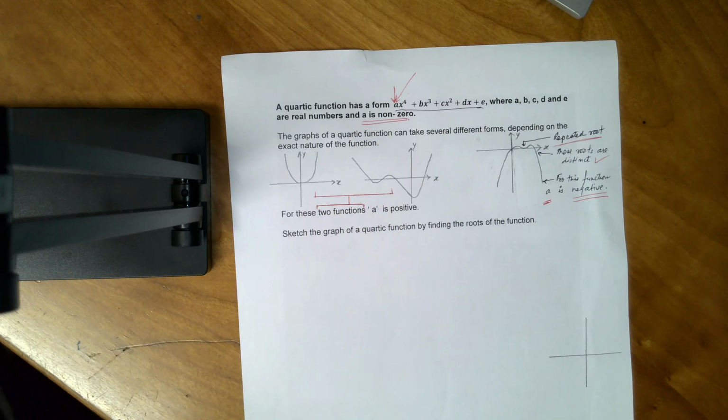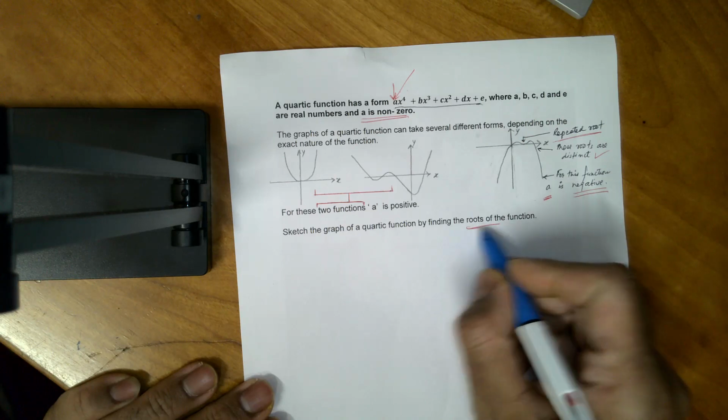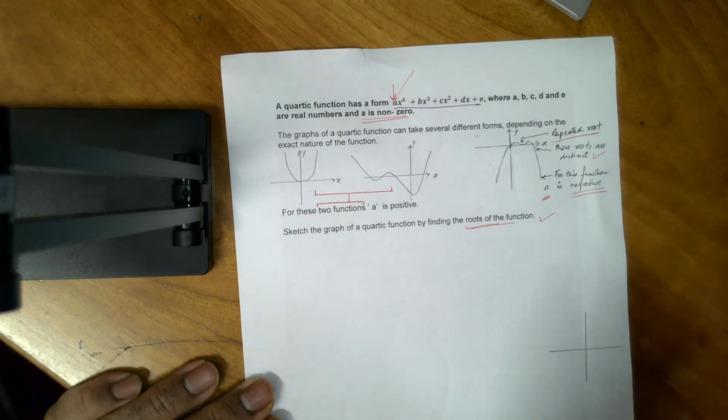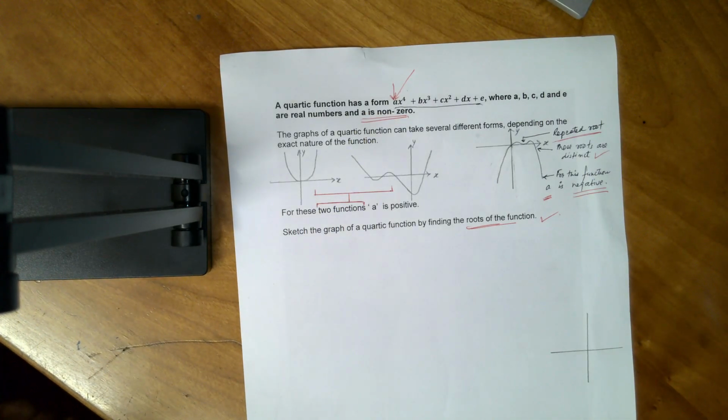Usually they ask you to sketch the graph of a quartic function by finding the roots of the function. So let's start with one example.